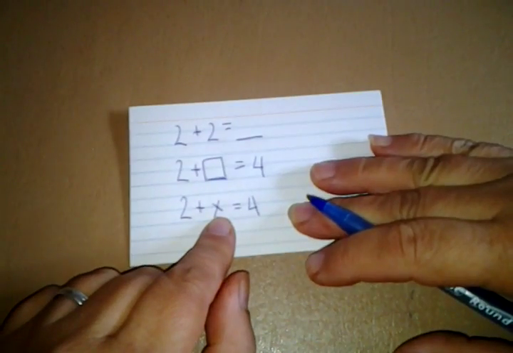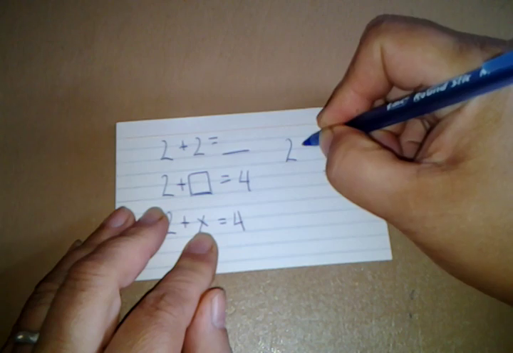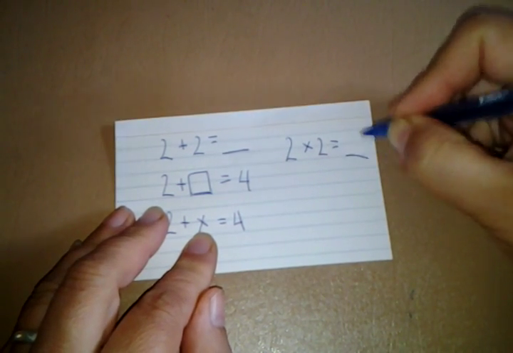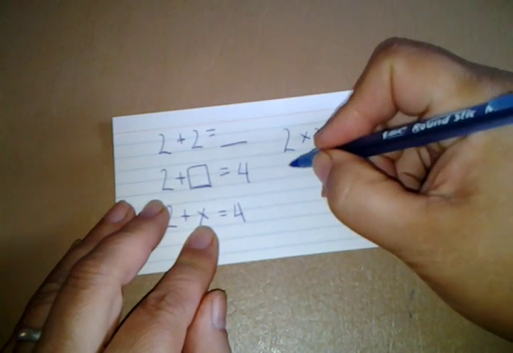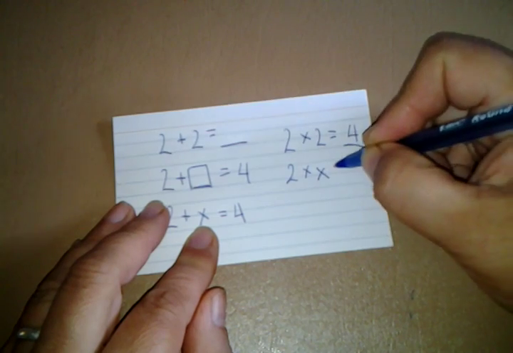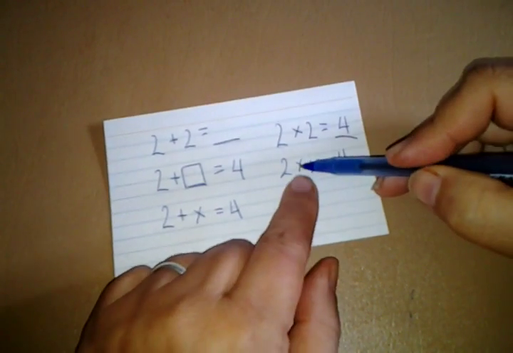Another thing they do is, in here, 2 times 2 equals 4. 2 times x equals 4. Okay, see, that gets confusing.